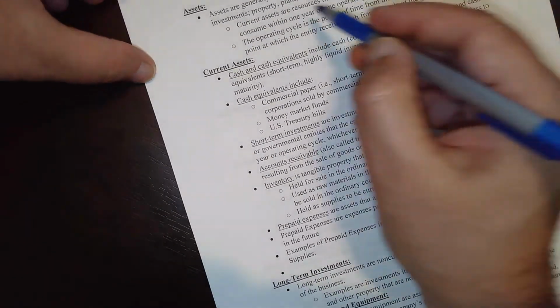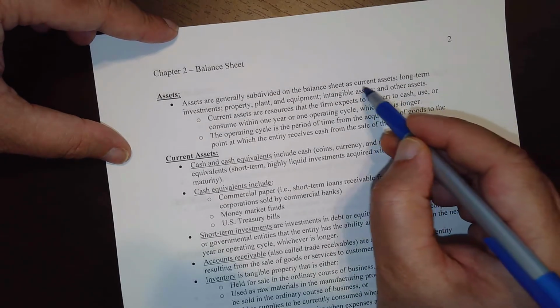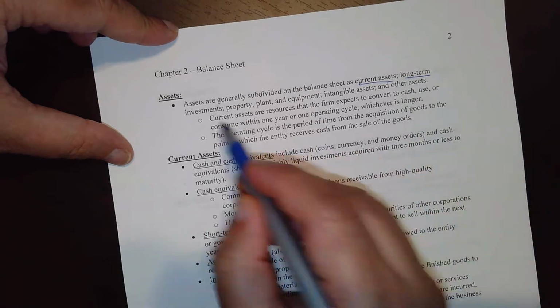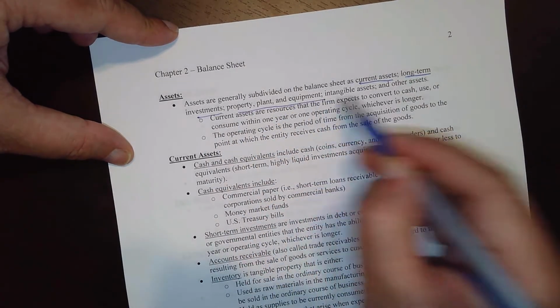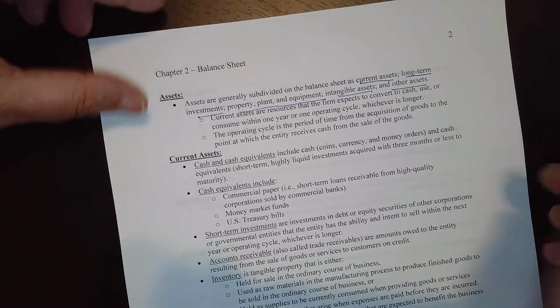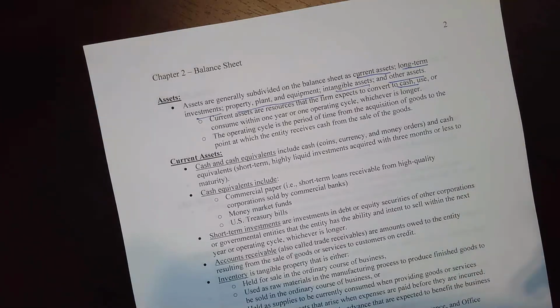Again, assets are generally subdivided as current assets and long-term assets. Long-term assets are long-term investments, property, plant, and equipment, intangible assets, and other assets. Current assets, as we know, are always cash, accounts receivable, inventory, prepaid expenses, and short-term investments.